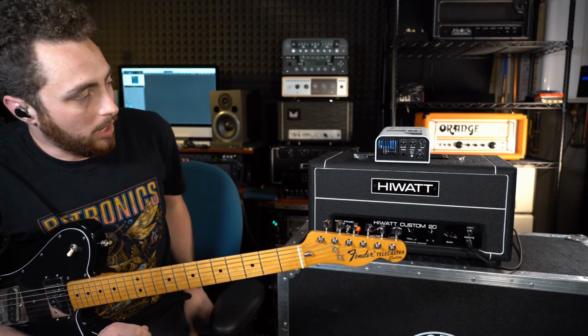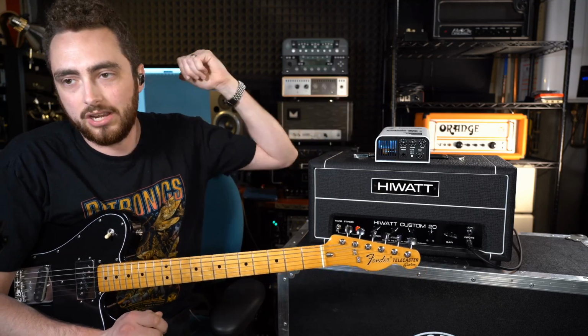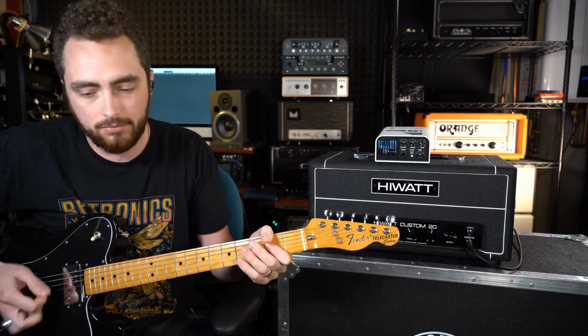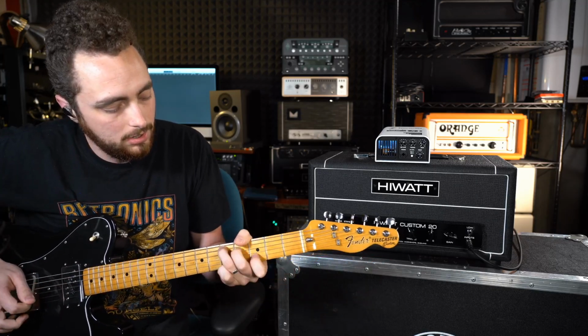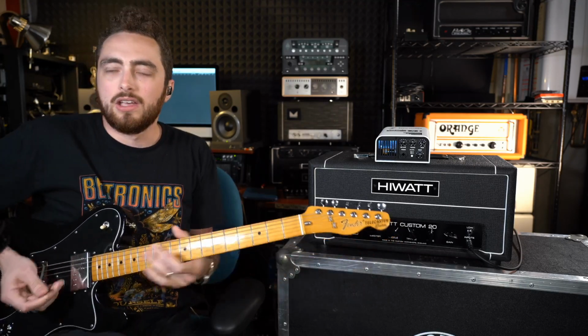Then from the Hiwatt, we're going into the Torpedo Captor X from 2 notes, and then straight into Logic via preamps and all kinds of outboard gear. So this is my tone as it's set right now. Kind of edge of breakup.